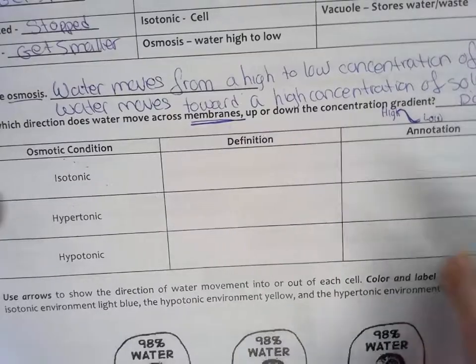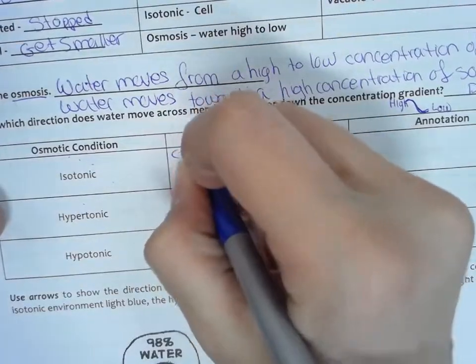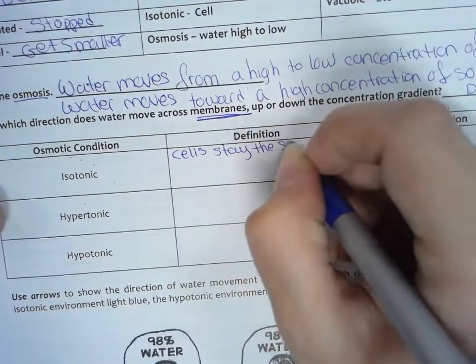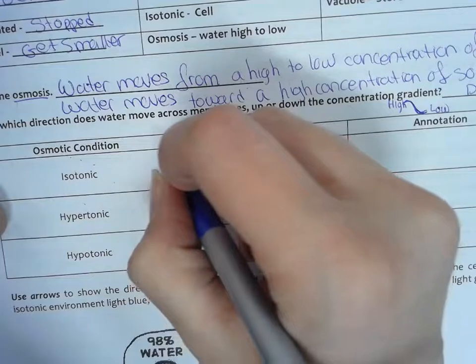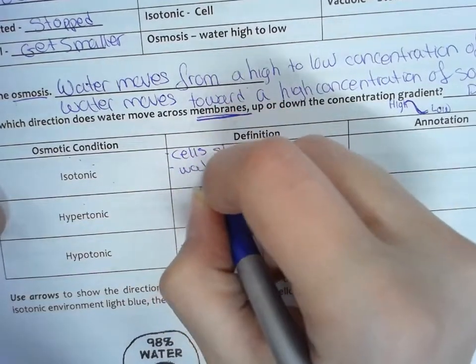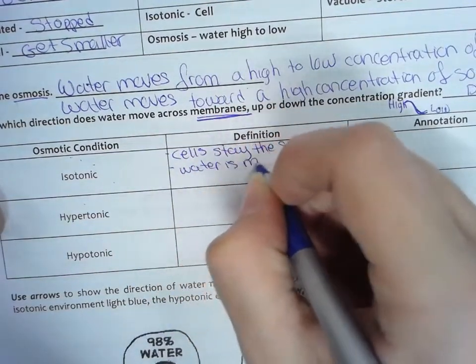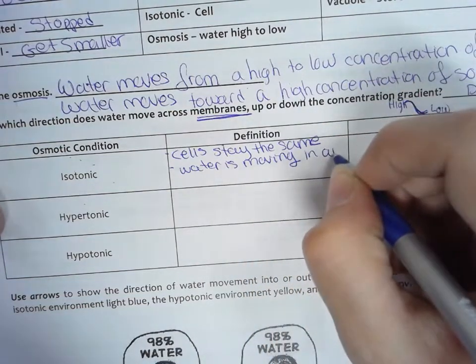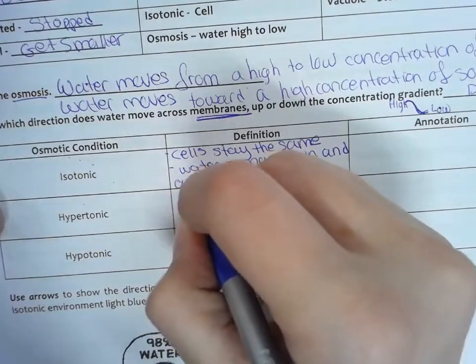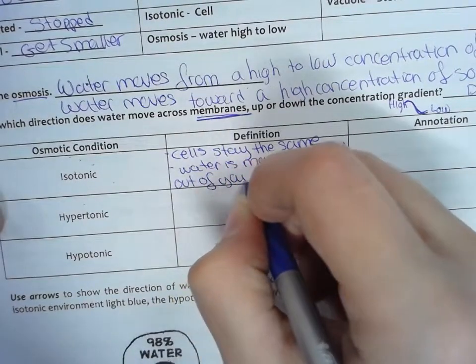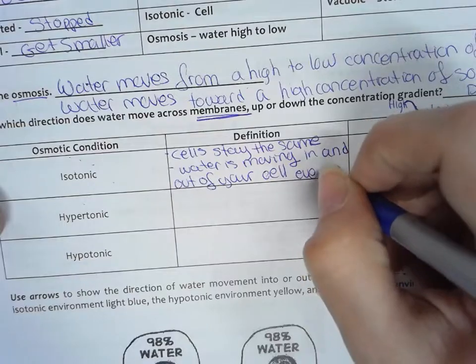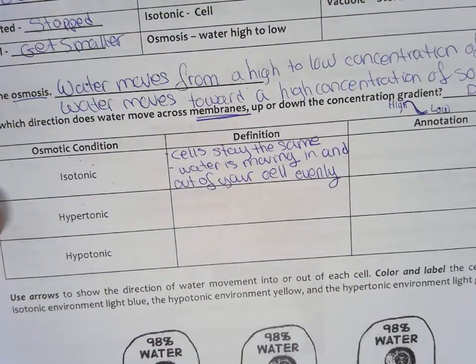So cells stay the same. This means that water is moving in and out of your cell evenly. Same amount of water going in as out.